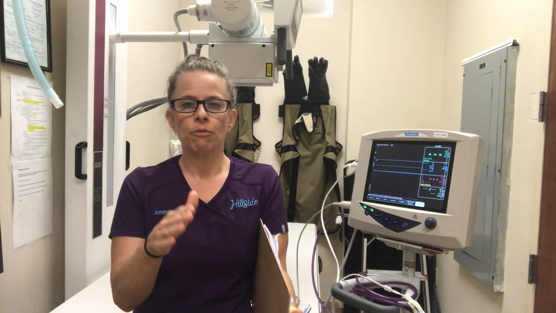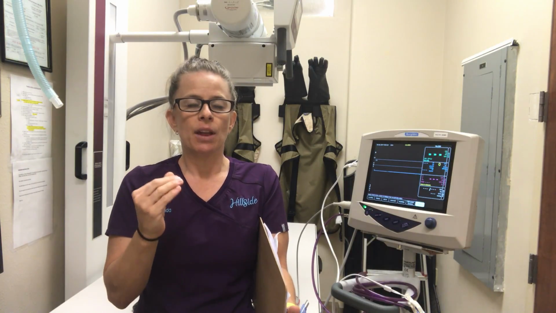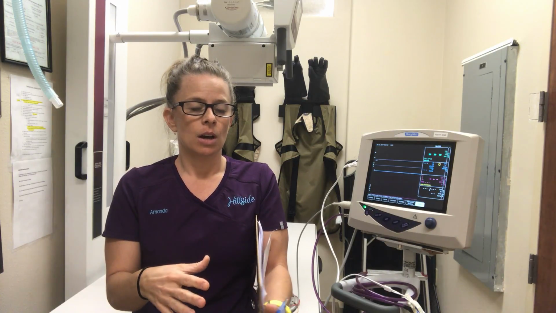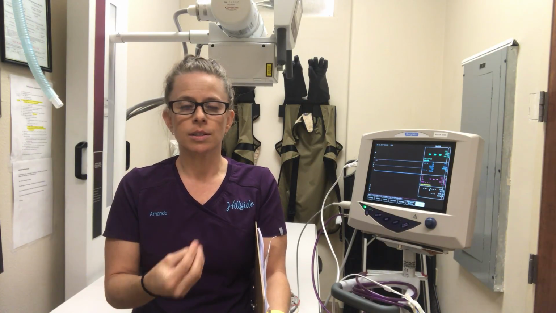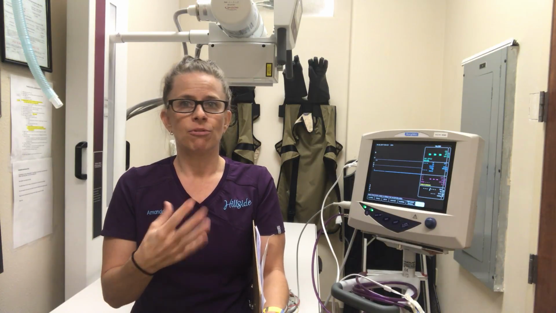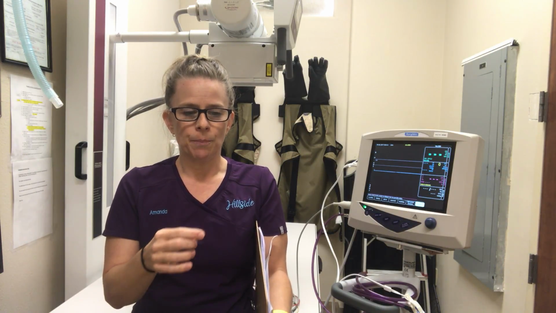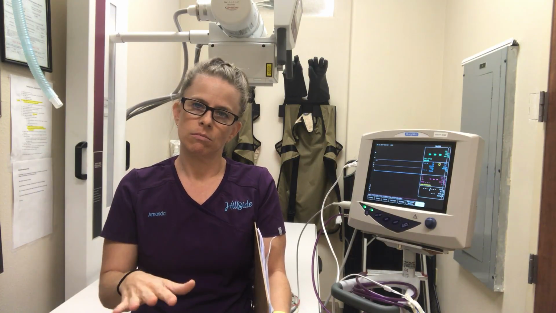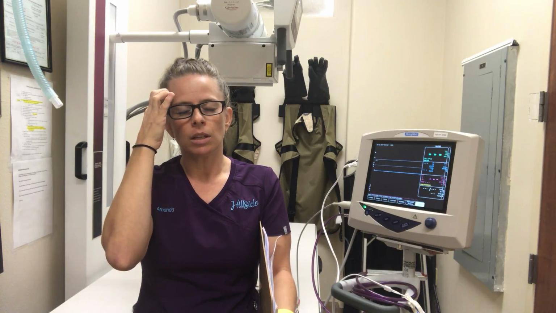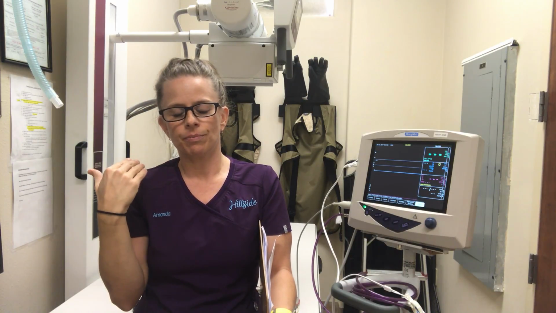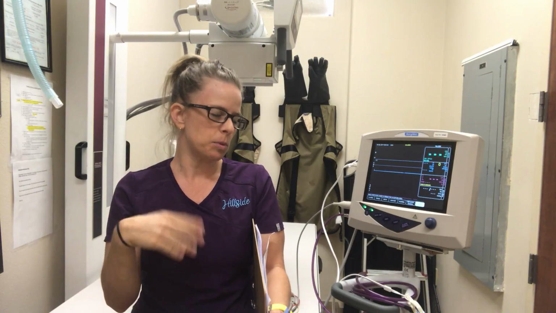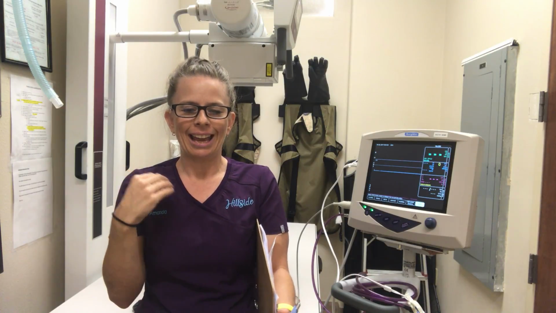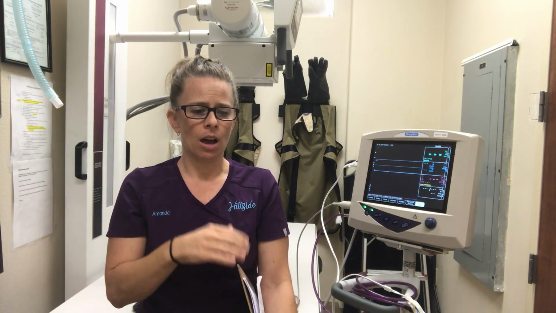Then as they move from stage 1 to stage 2, also known as the excitement stage, they can have some struggling, fighting the drugs, some paddling, some fear, and that will subside as they move from stage 2 to stage 3. In stage 2, their respiratory, circulatory, and nervous systems are all on alert, and so they start to settle down.